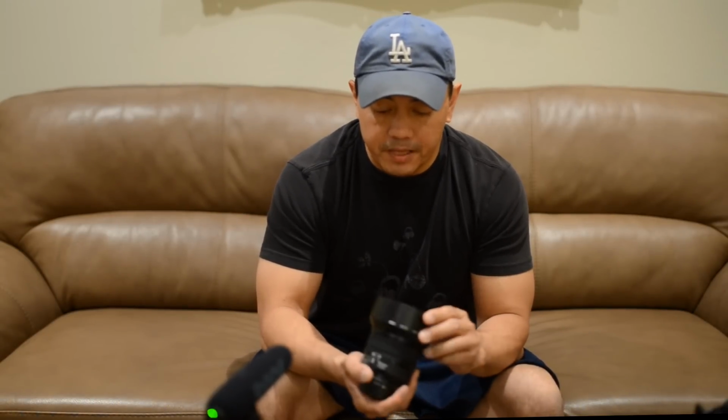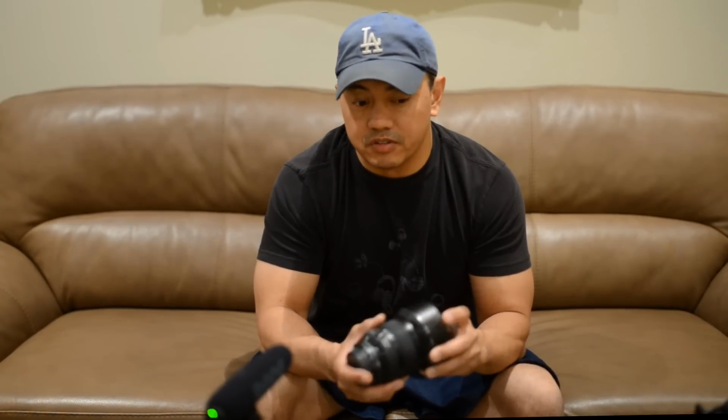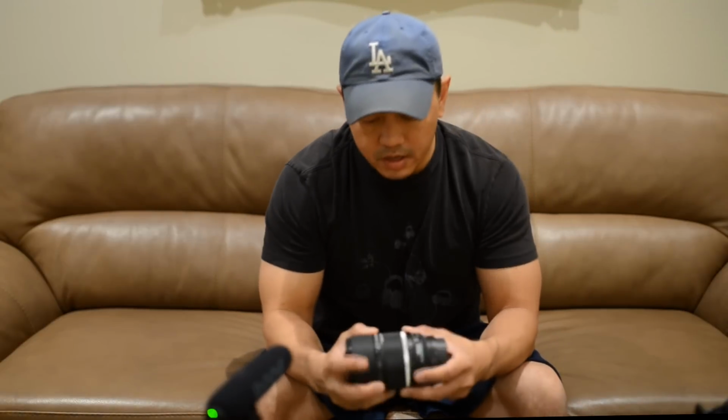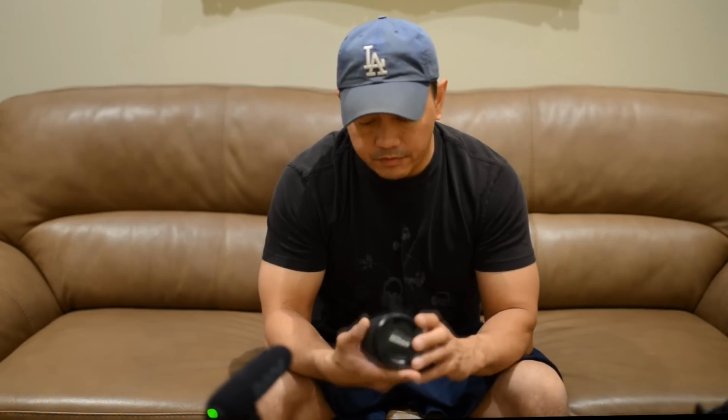And it's a prime lens, so it's not as versatile as a zoom lens, but if you're doing portraits, then prime lenses really are a good way to go. Another lens, just to go through quickly, is the 135 f2 DC.